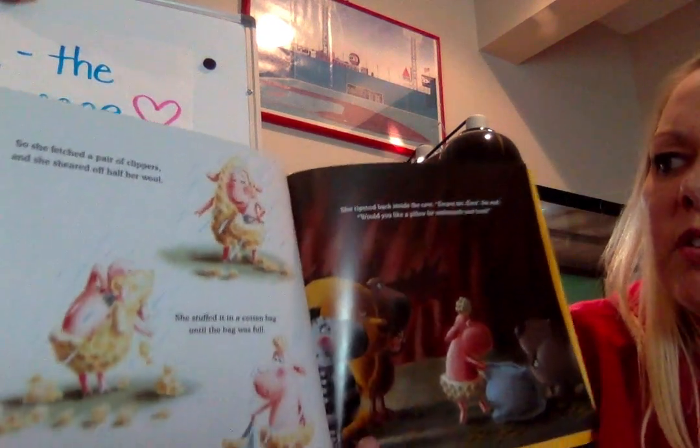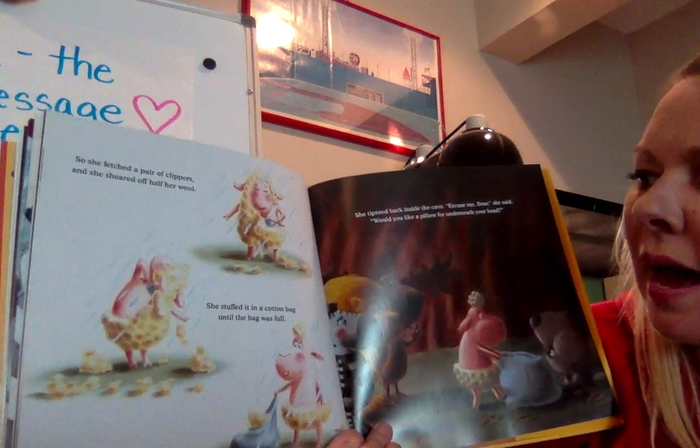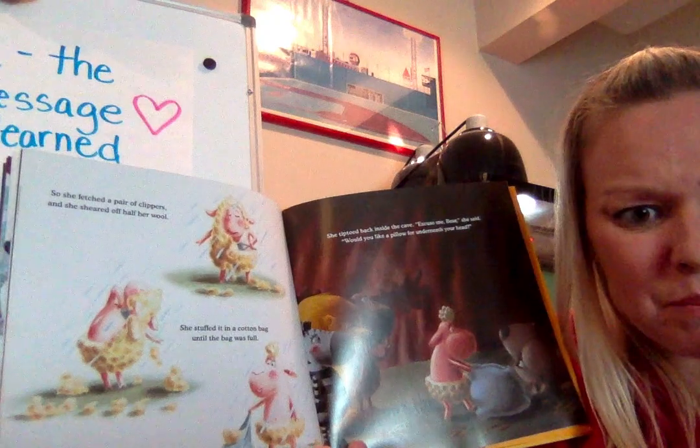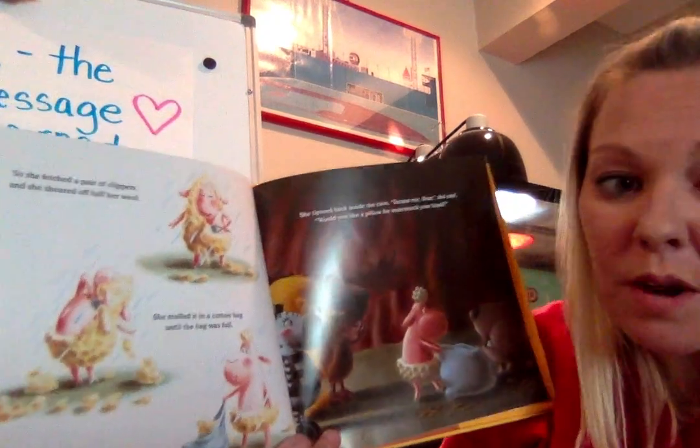So she fetched a pair of clippers. She stuffed it in a cotton bag. Let me go back. I missed something there. Good readers go back and reread if they miss something, right?